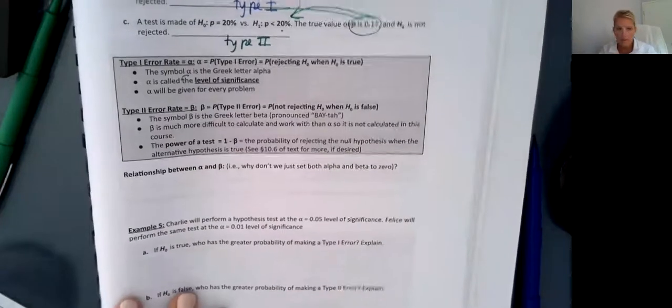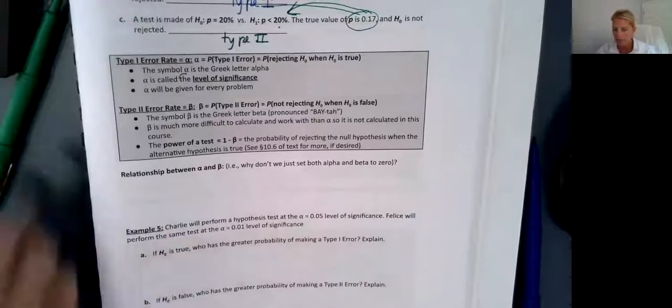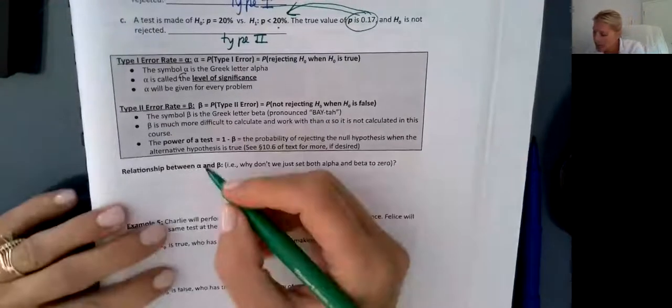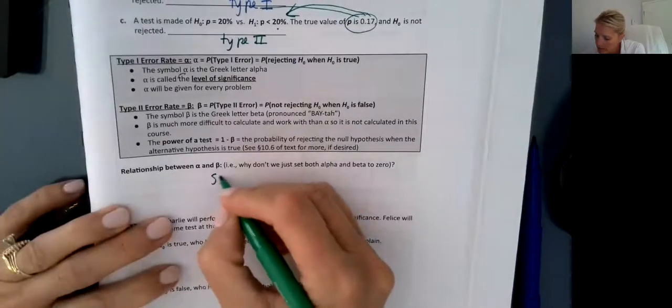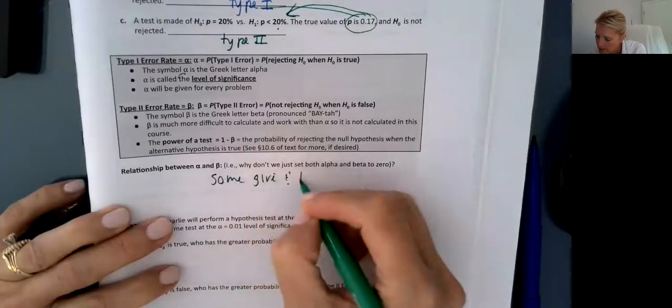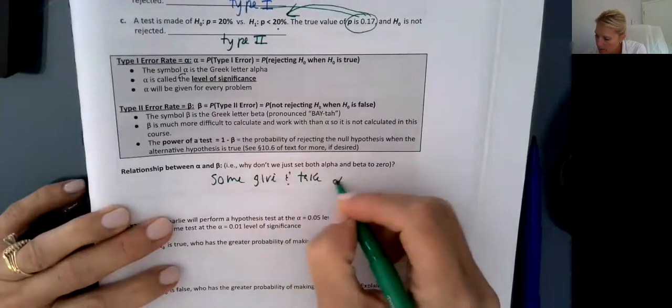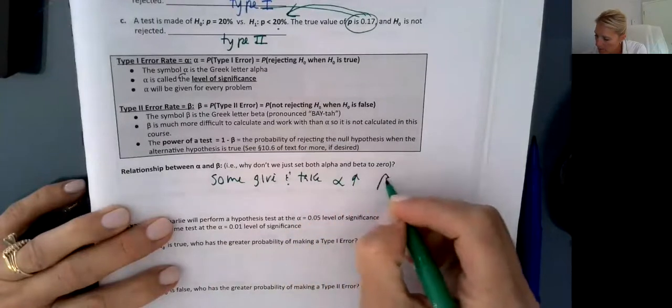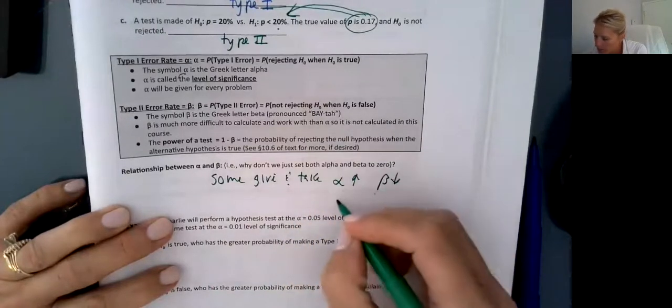Okay, so it says, what is the relationship between alpha and beta? There's some give and take. Meaning, to some extent, when alpha goes up, beta goes down, but not equally.